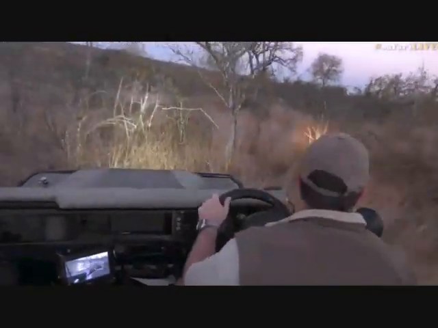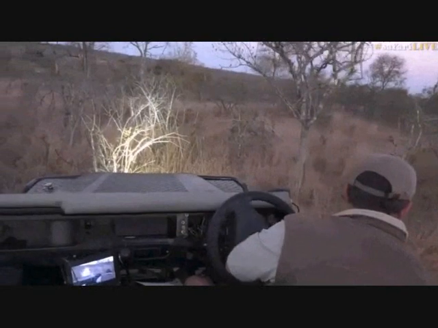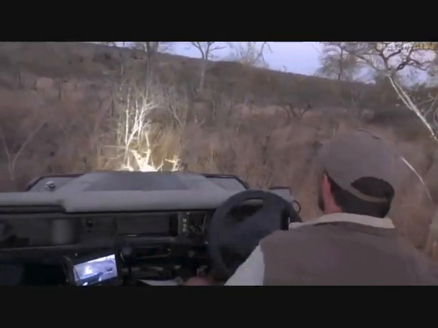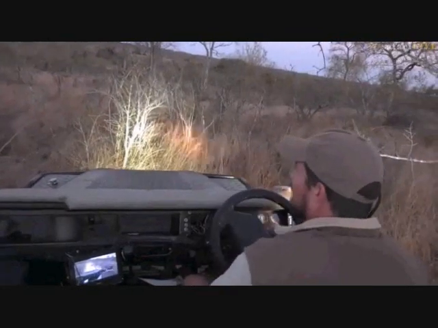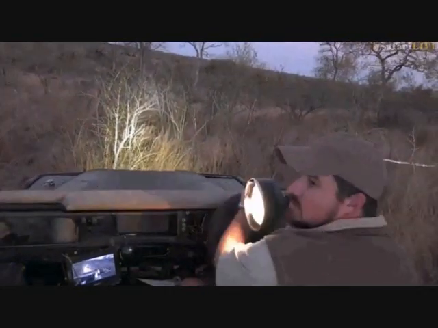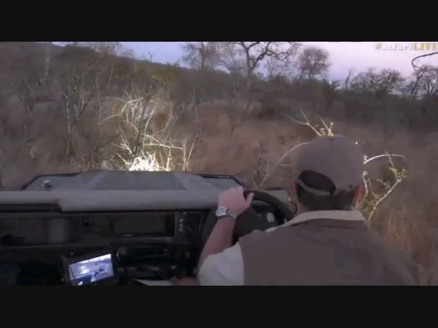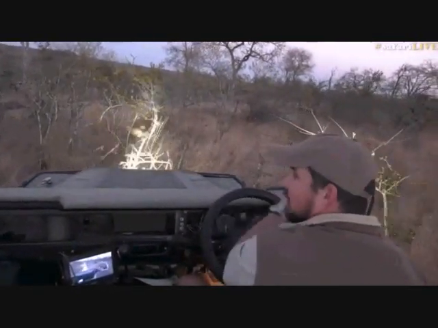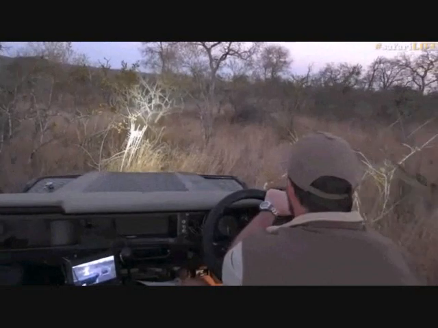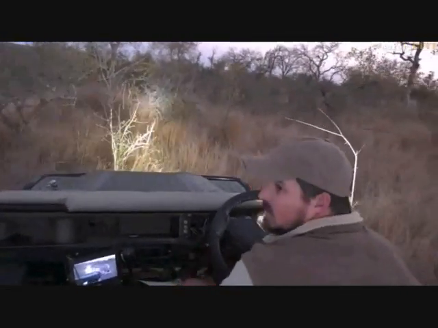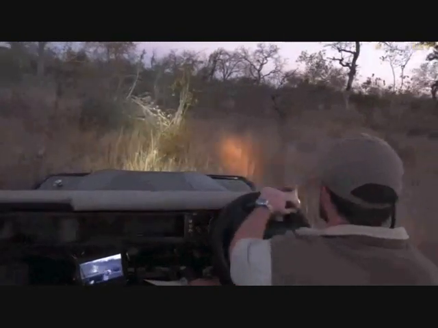Well, we are bundu bashing because we've run out of light to be on foot to try and find these cats. So I'm just trying my luck, really, and driving around in circles. But so far, I can't find any further sign. The last tracks I had is back where Senzo pointed them out. They were coming straight in the direction of where we are now. But alas, there's just really no sign of anything that I can see.